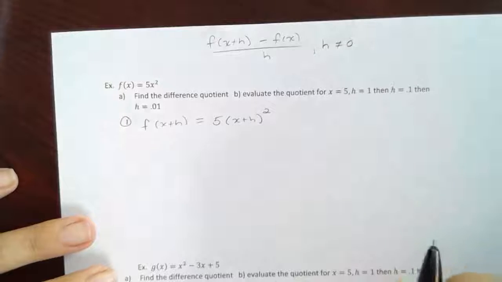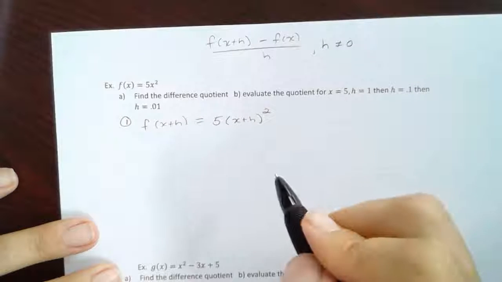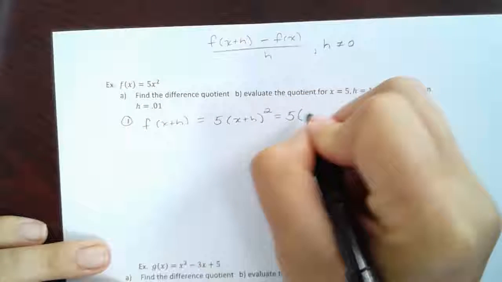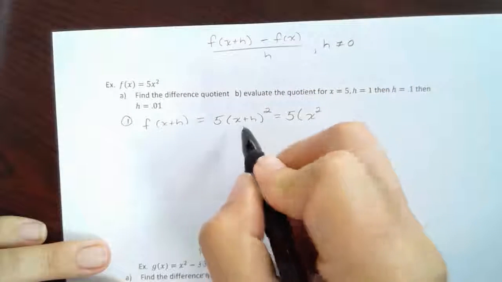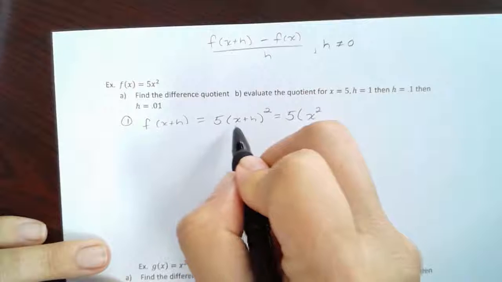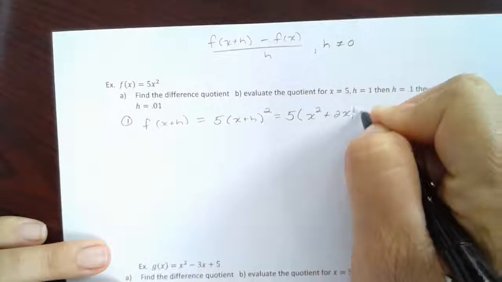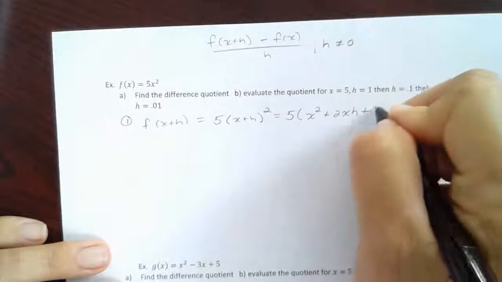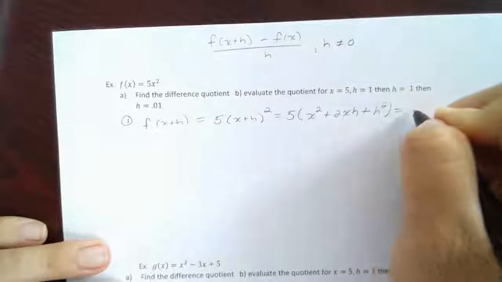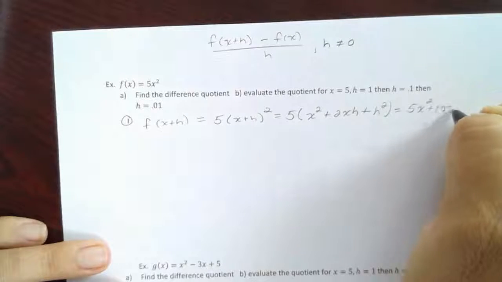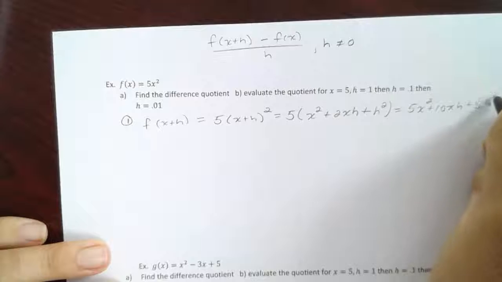Okay, notice I use parentheses here because I've got to square this. When you square a binomial, it comes out as a perfect square trinomial. X times x will be x squared. Both inners and outers will be x times h. So x times h plus x times h will be 2xh. Plus the product of the last will be h times h, or h squared. Last step is to distribute the 5. So 5x squared plus 10xh plus 5h squared.